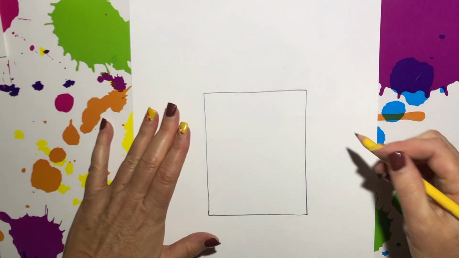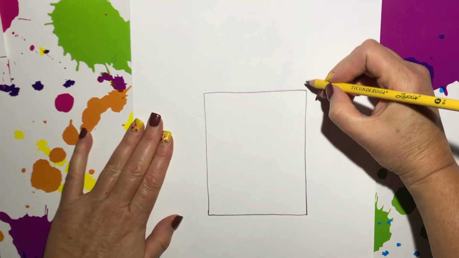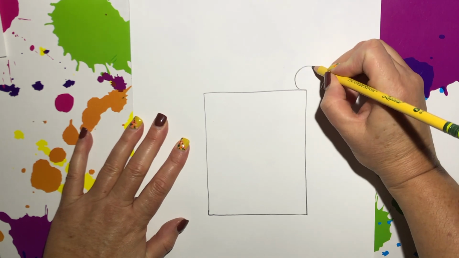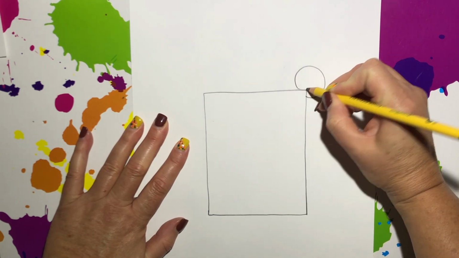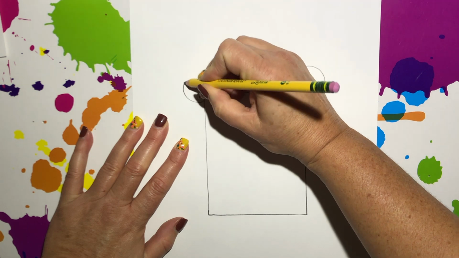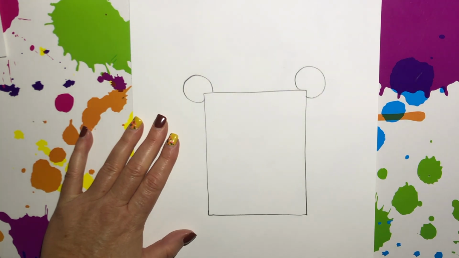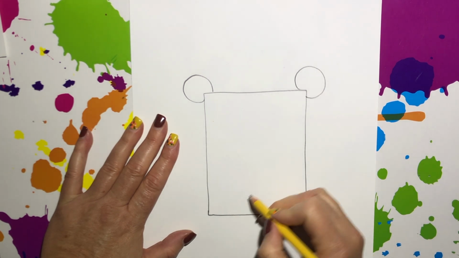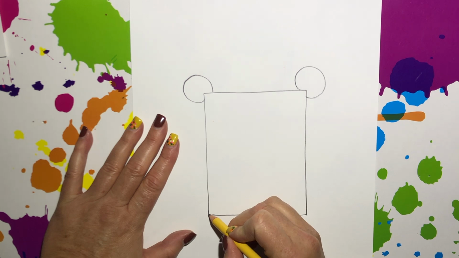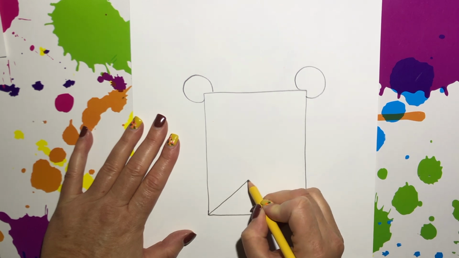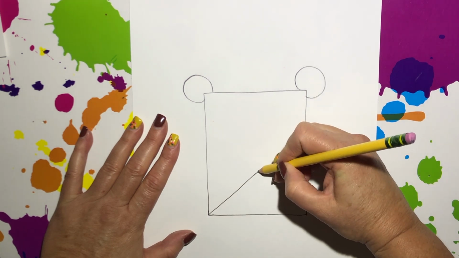All right, now let's add some ears. So we're going to use the circle on each corner, the two top corners. Draw a circle. Now we're going to make the mouth. So you're going to draw a triangle up from the bottom.